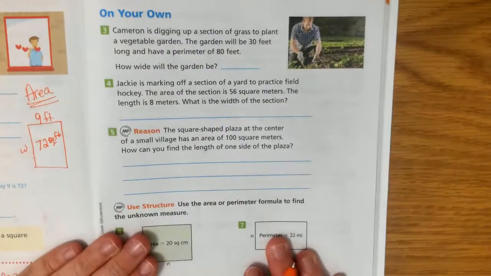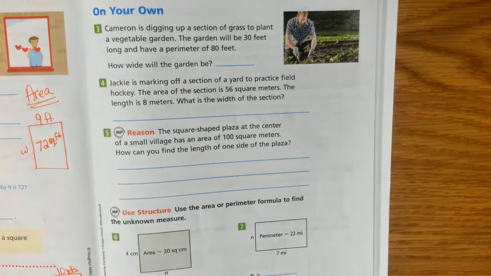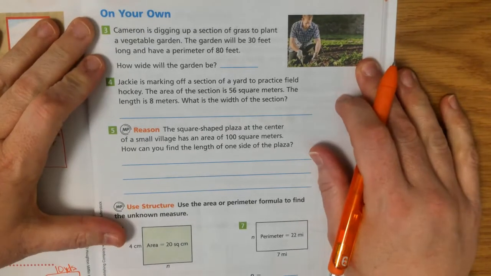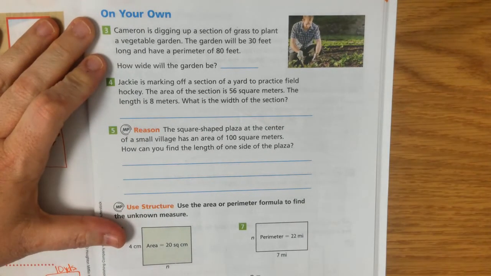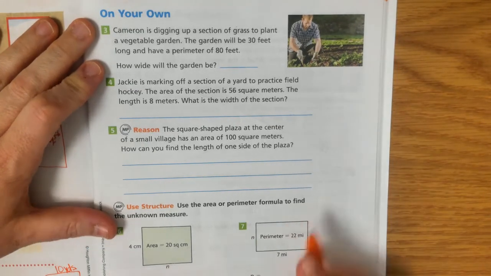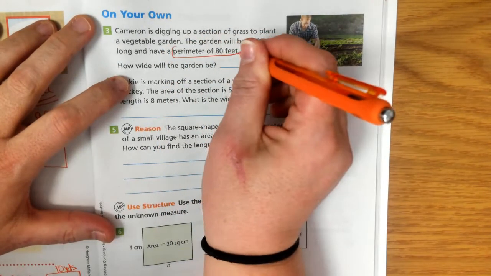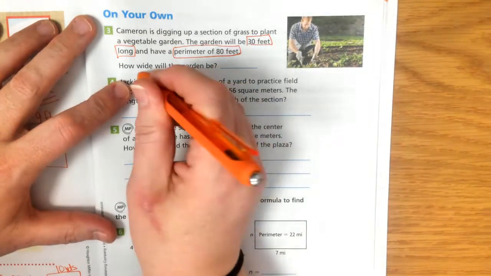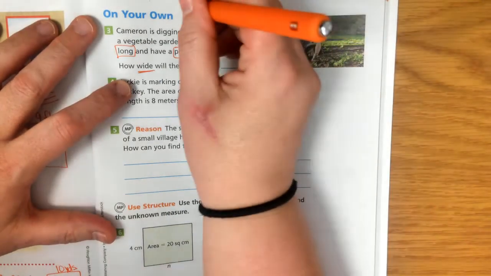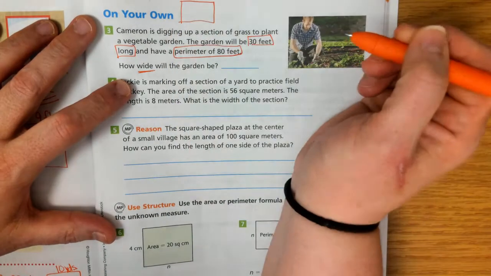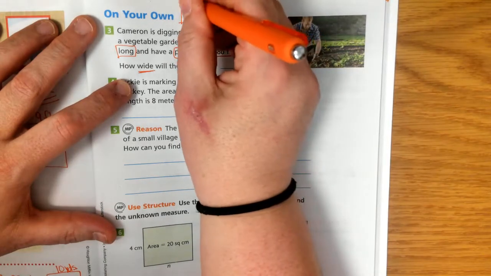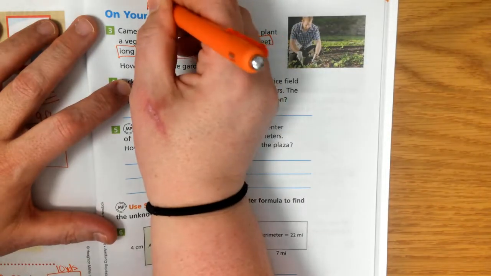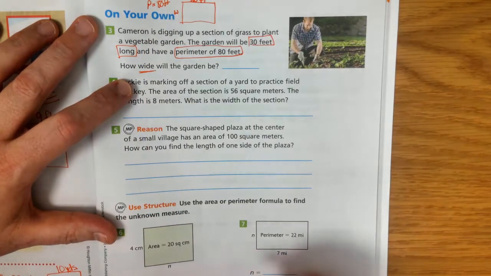Okay, number 3. Cameron is digging up a section of grass to plant a vegetable garden. The garden will be 30 feet long and have a perimeter of 80 feet. How wide will the garden be? So this tells us what the perimeter is, 80 feet, and it's going to be 30 feet long. We want to know the width. So if I have my rectangle, I know that it's going to be 30 feet long, and I know that my perimeter equals 80 feet, but I don't know my width.